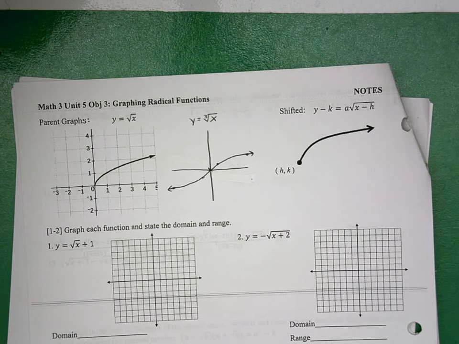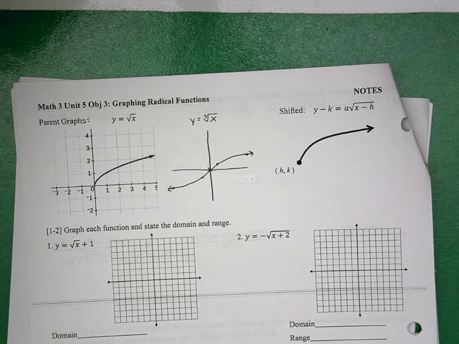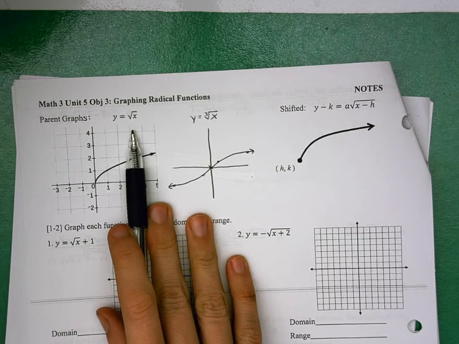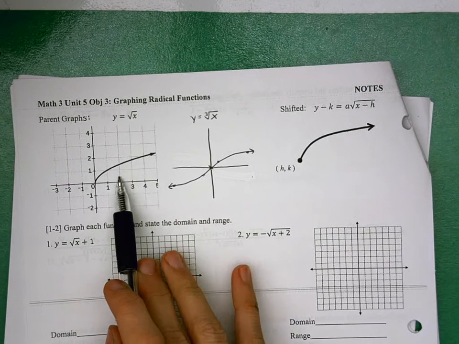Okay, objective 3, we were looking at graphing radical functions. We also threw in some review concepts here, but before we get to those, let's take a look at the new piece, which is that graph. We do have two parent graphs we want to make sure we are familiar with. The first one is y equals the square root of x. Y equals the square root of x generates a graph like this one.